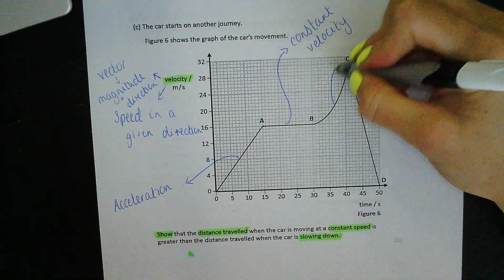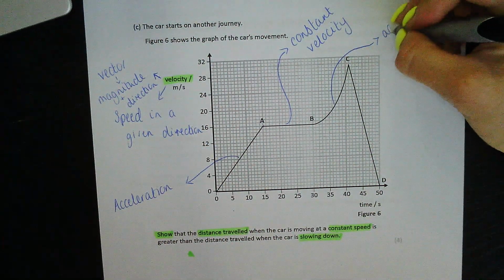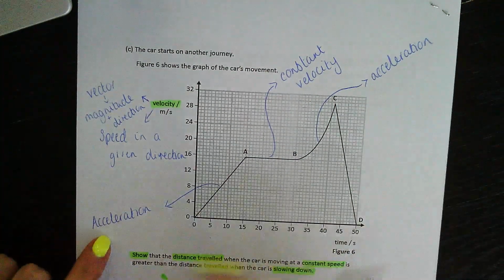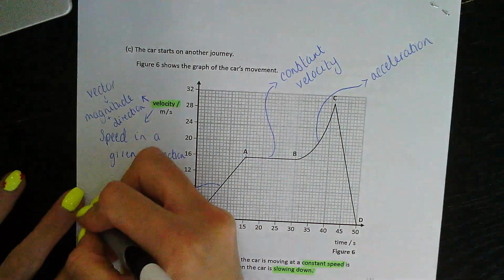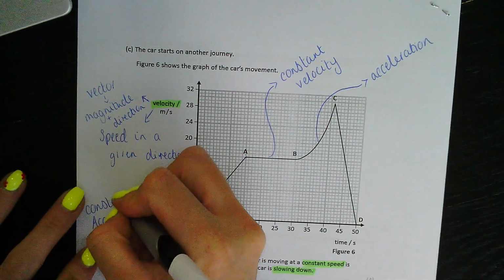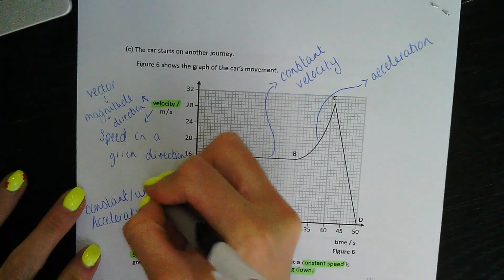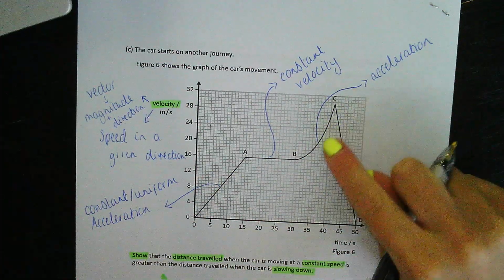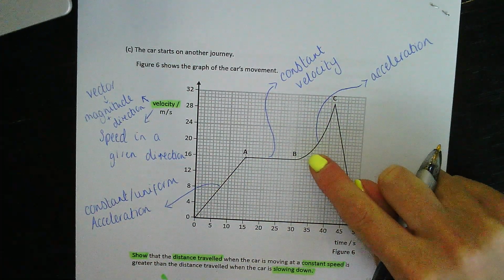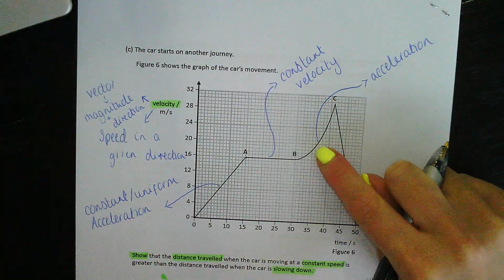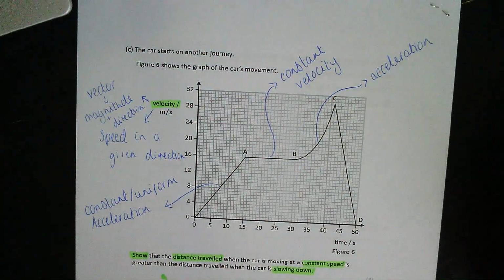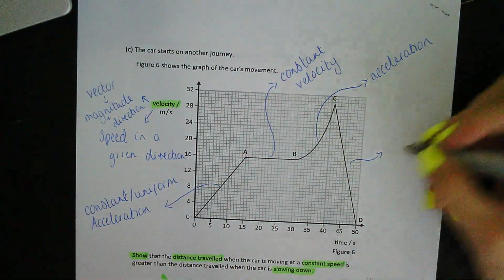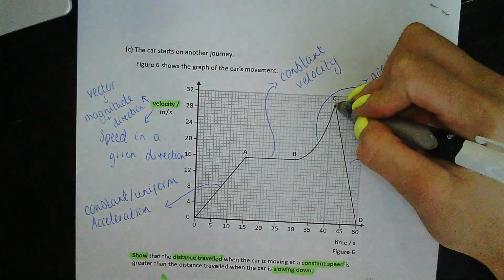This bit here, we've got a curve. So this is acceleration. However, it's different to the acceleration we just talked about here. So here, this is known as constant or uniform acceleration. Whereas here, it isn't constant because it's curved. So it's not uniform, it's not the same thing repeatedly. It's not constant, it's a curve. So it's acceleration. But we won't worry too much about that at the minute because the question isn't really about that part.